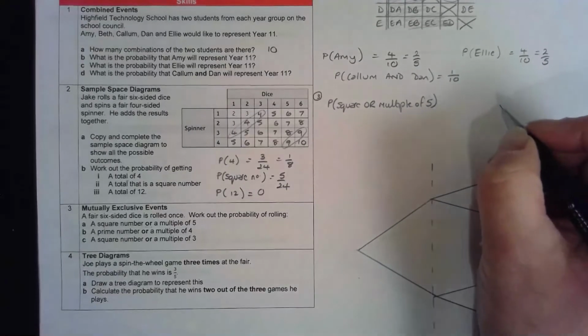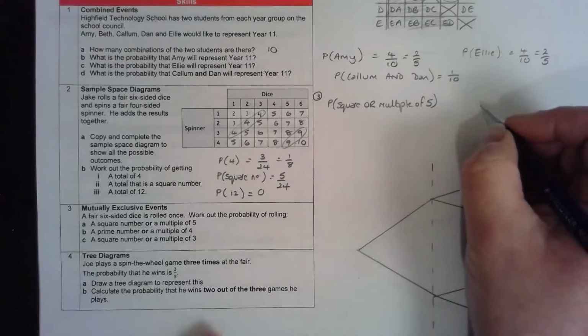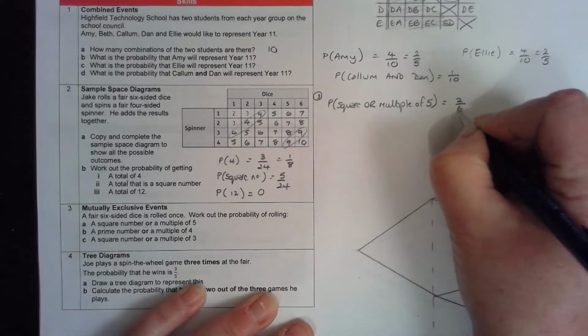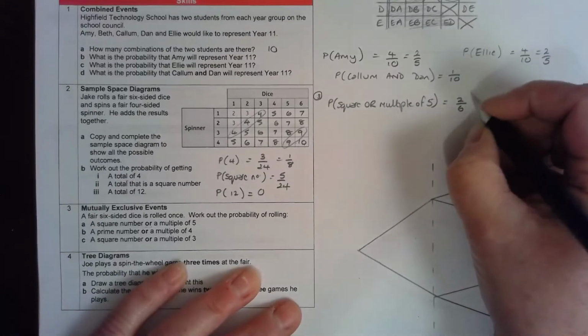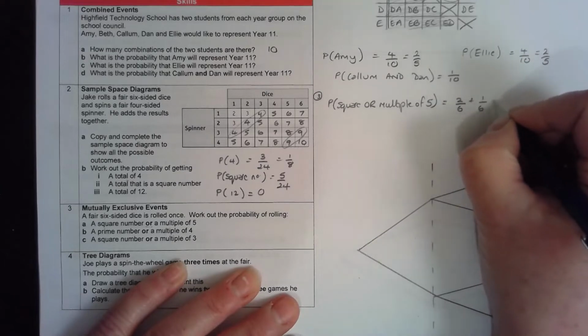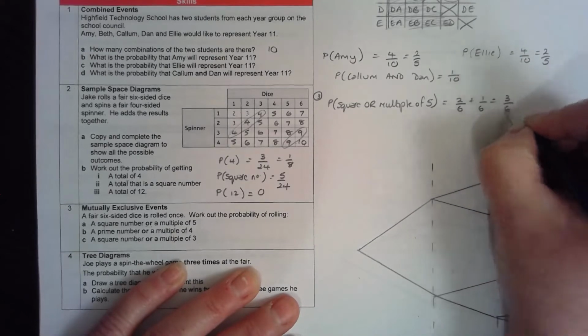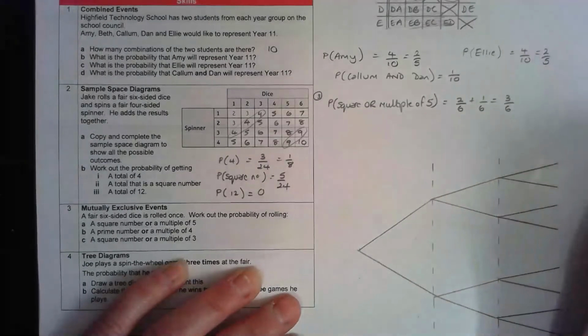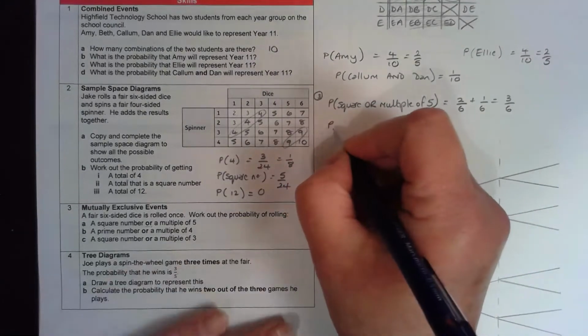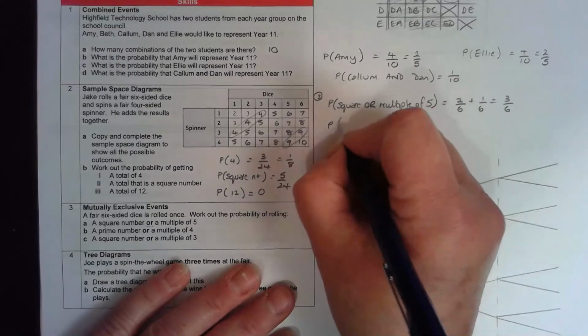is going to be, well, 2 out of the 6 are square numbers. That's 1 and 4, and there's only one multiple of 5, so that's 1 out of 6. The answer is 3 out of 6, so 3/6 or 1/2. Probability of a prime or a multiple of 4.